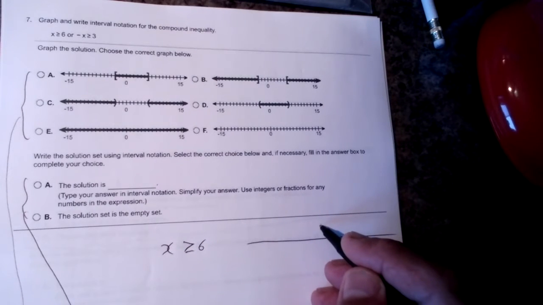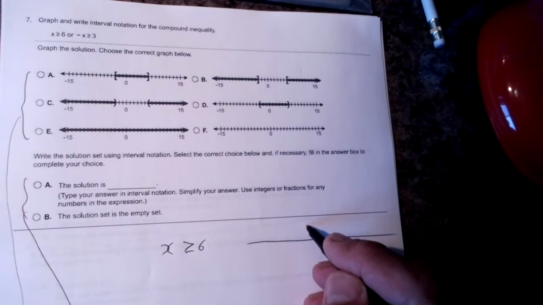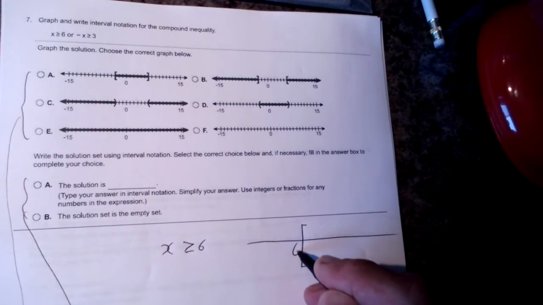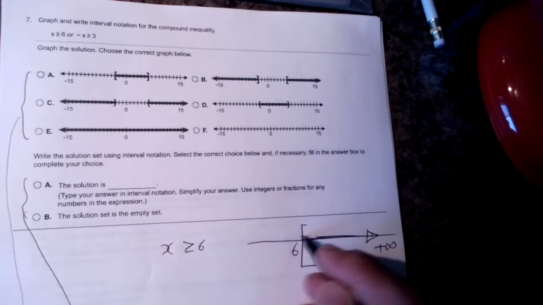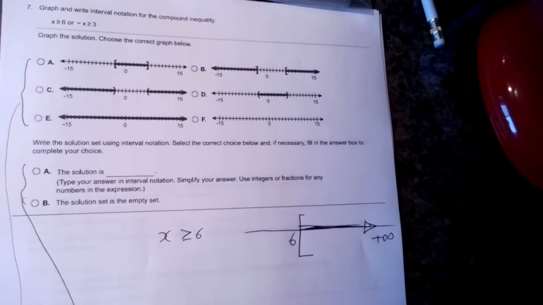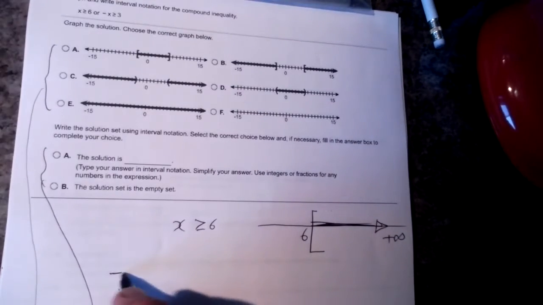And then minus x is greater than or equal to 3.